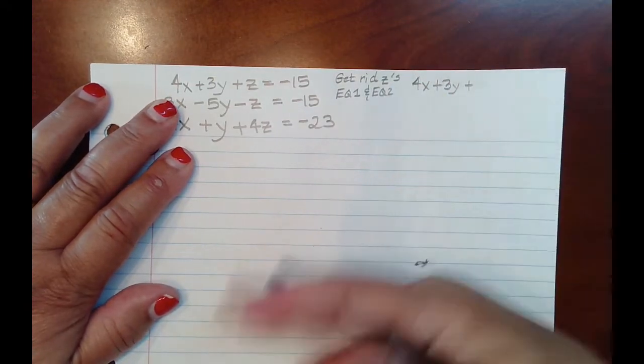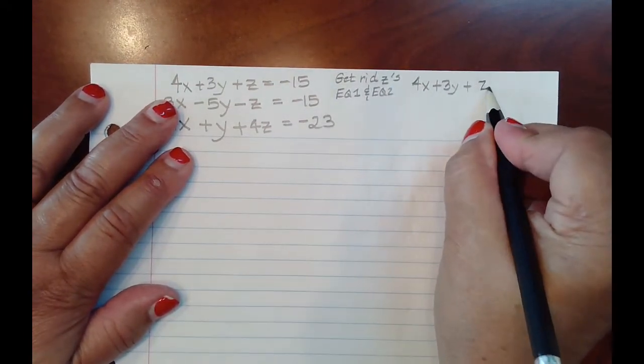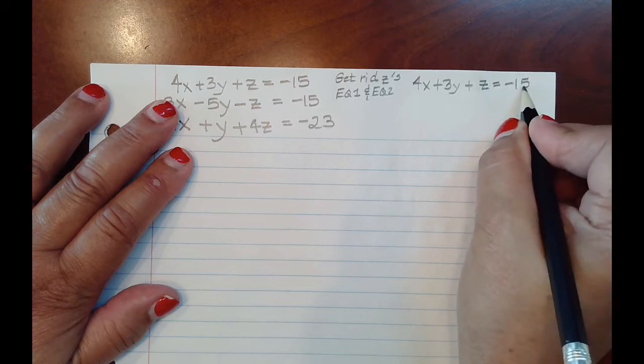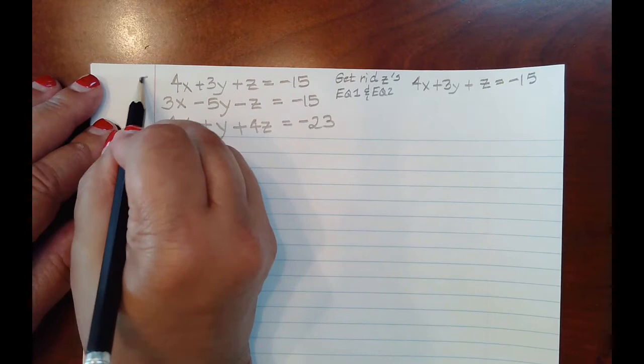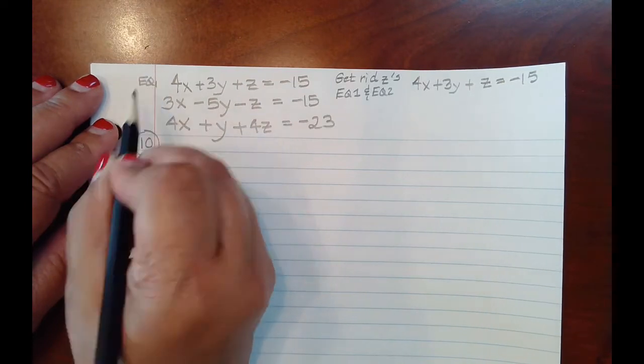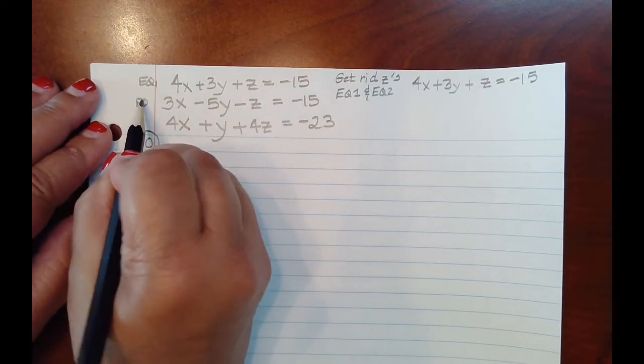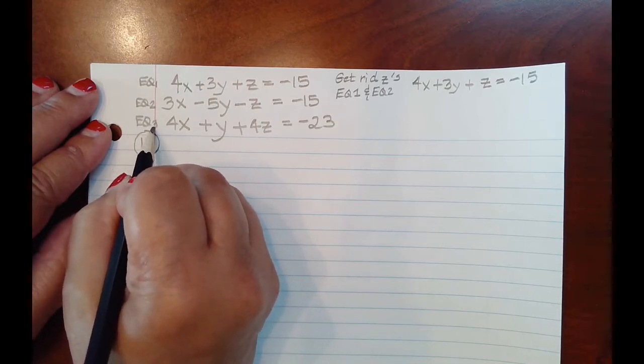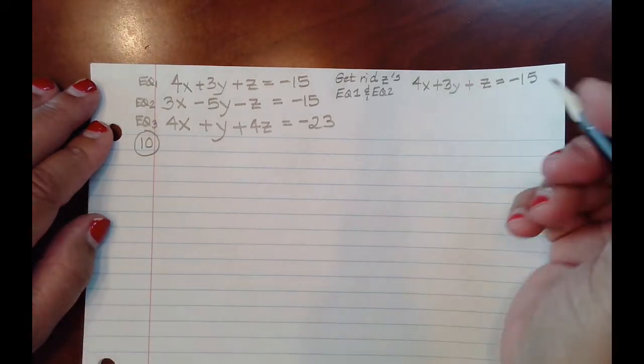So 4x plus 3y plus z is equal to negative 15. That's equation 1, equation 2, equation 3. Just numbering them like that.